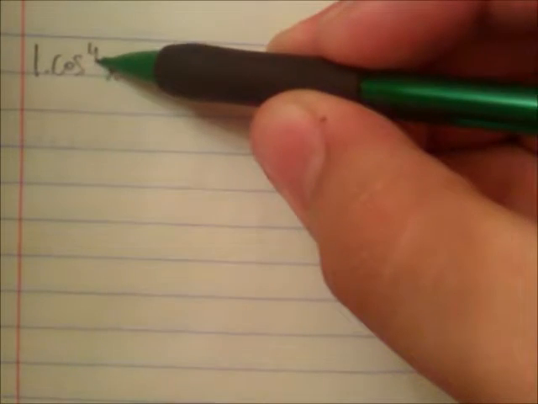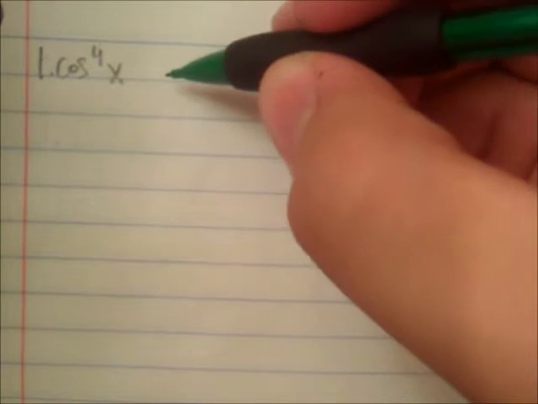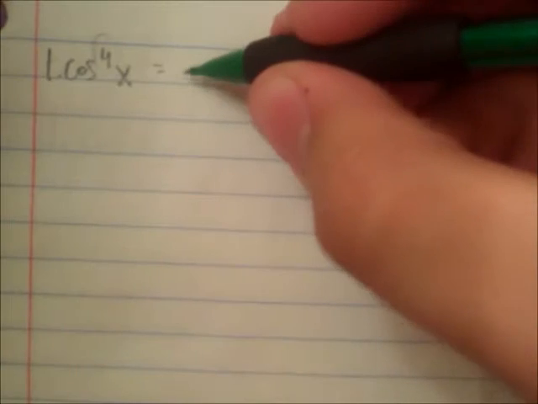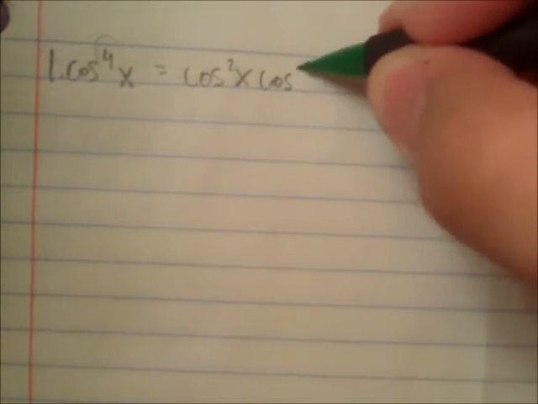This is concept 3, number 1. For concept 3, we'll be using power reducing formulas. And the whole point of power reducing formulas is to get your exponent back to 1. So for number 1, we can't do anything with that 4 there. So we are going to rewrite this as cosine squared x times cosine squared x.